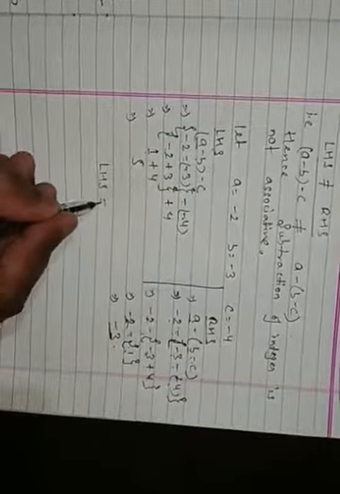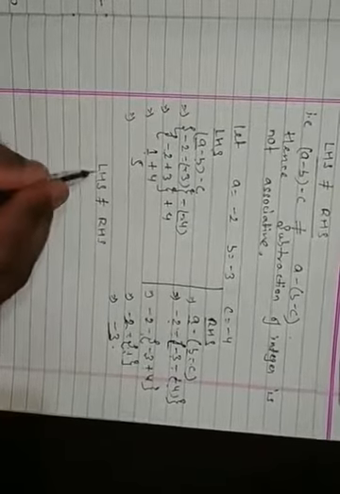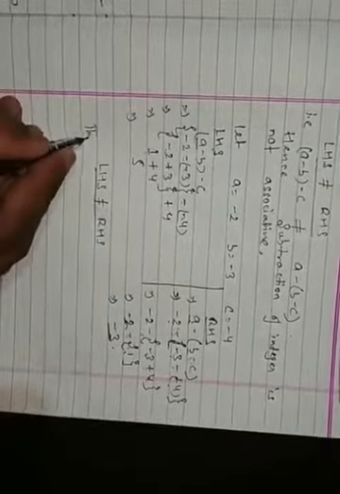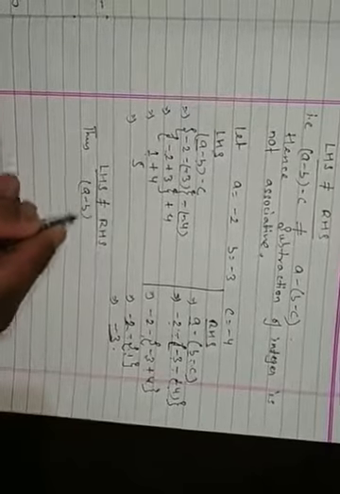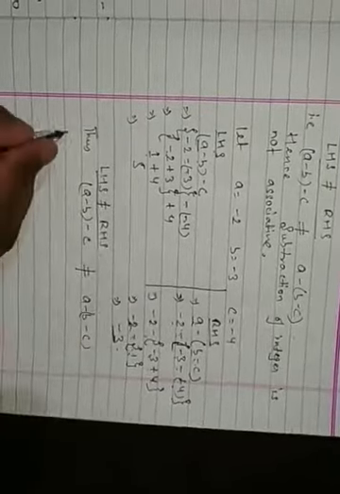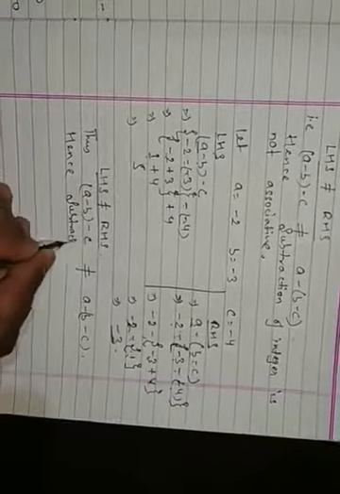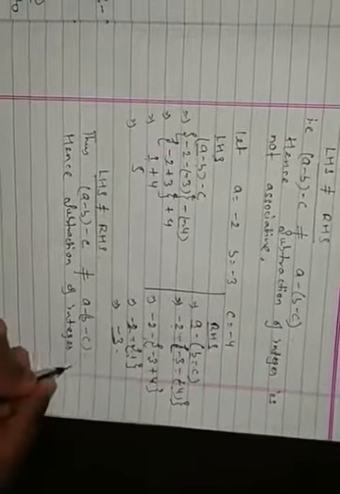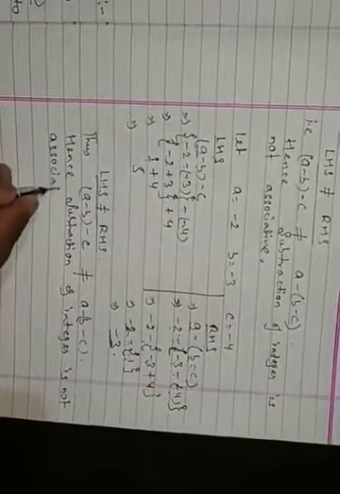Thus we can easily see that LHS is not equal to RHS. Thus a minus b minus c is not equal to a minus b minus c. Hence, subtraction of integer is not associative.